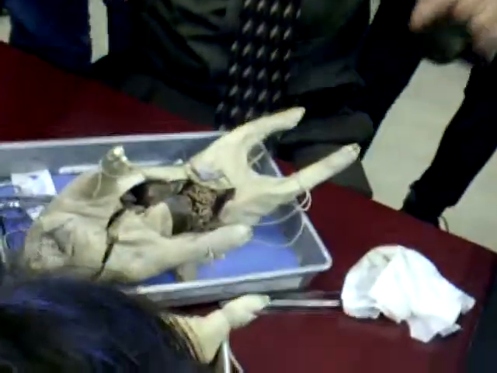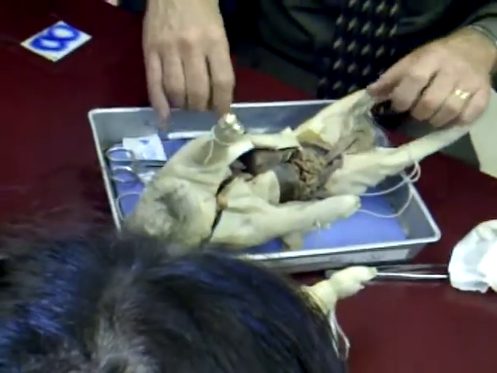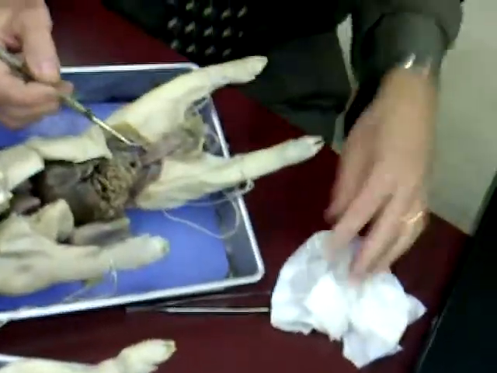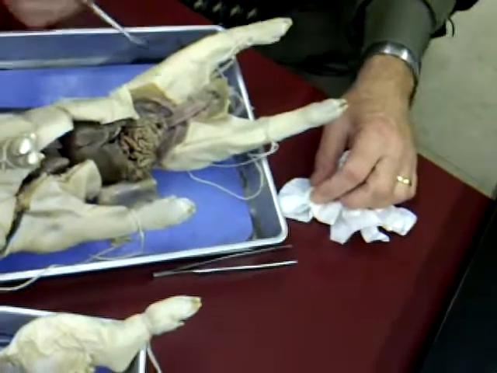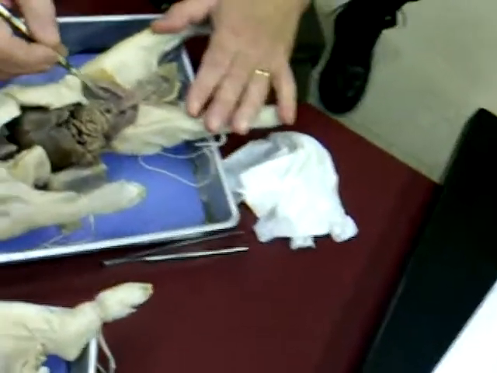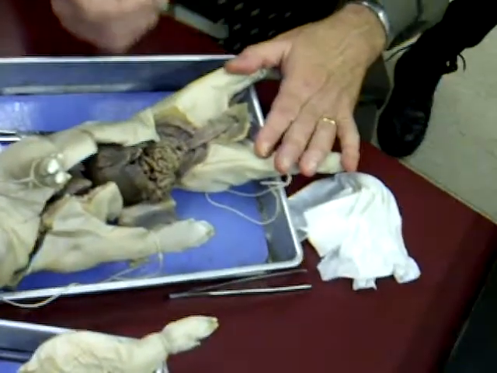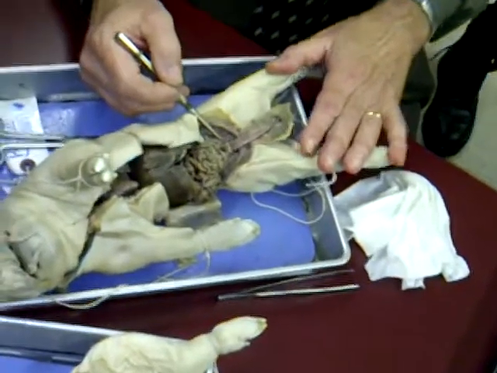So the testes need to descend through the inguinal canals, and in the human species, that descent has to be complete before birth, or you can have infertility because the body temperature is too high for sperm production.